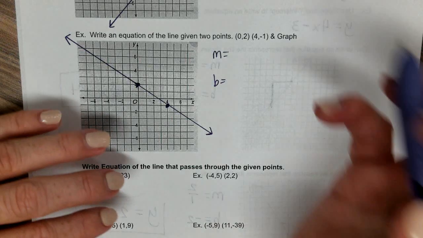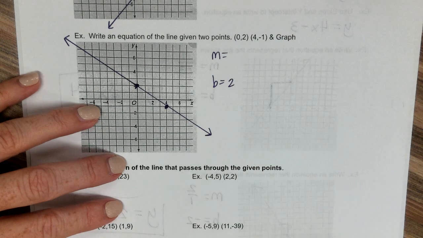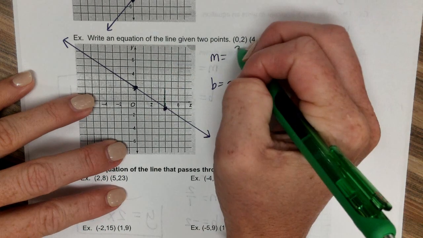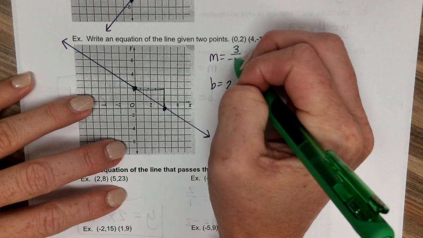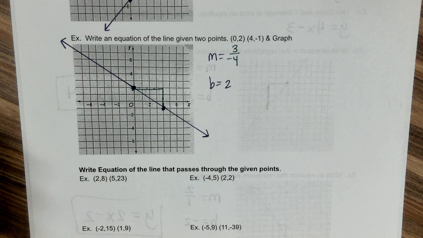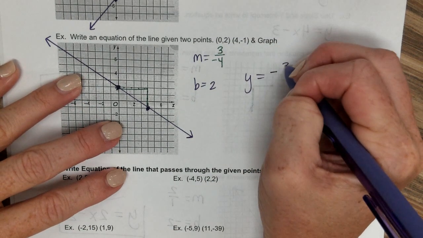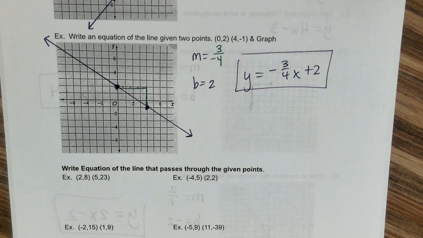So your y-intercept was 2, and you could see that right here. My rise was +1, 2, 3. My run was left 1, 2, 3, 4, which is negative. Did y'all get the negative sign? Yes? So my equation was y equals -3/4 x plus 2. How did y'all do? All right.